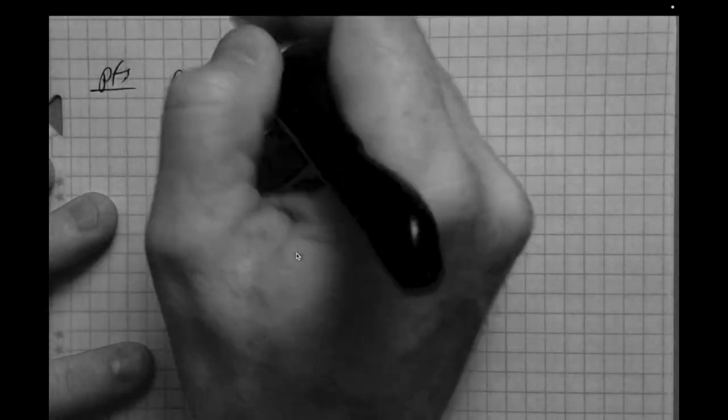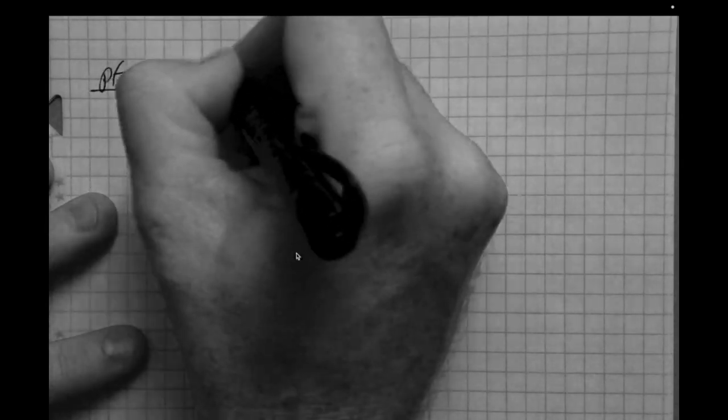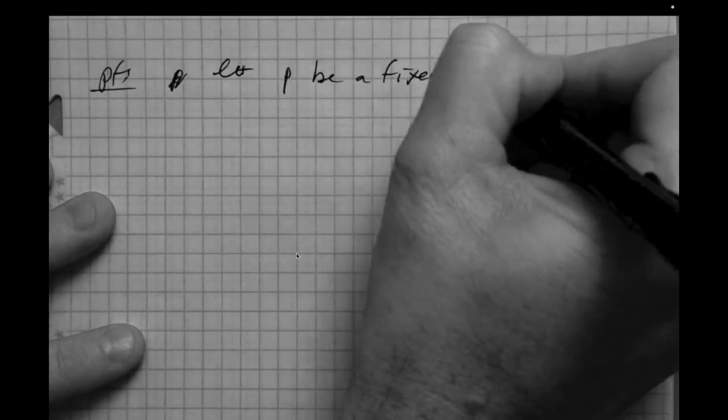So we'll let p be a fixed value in I. We're going to fix an arbitrary p in I. Okay.